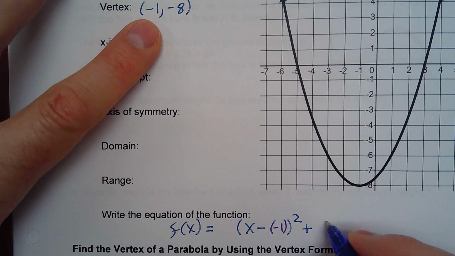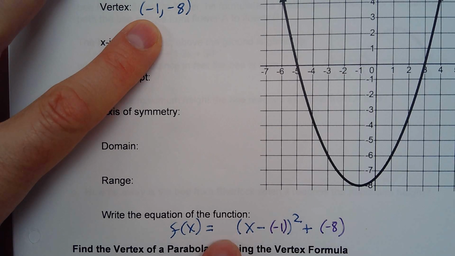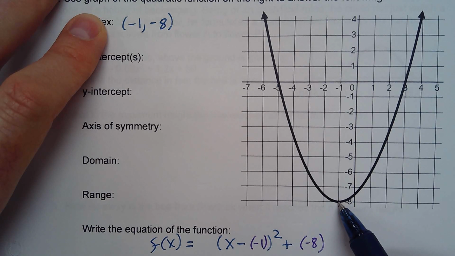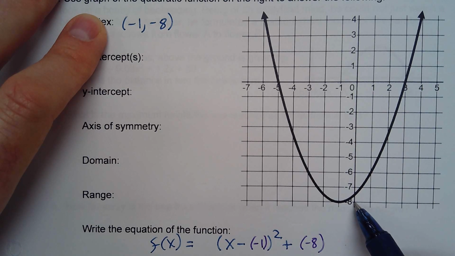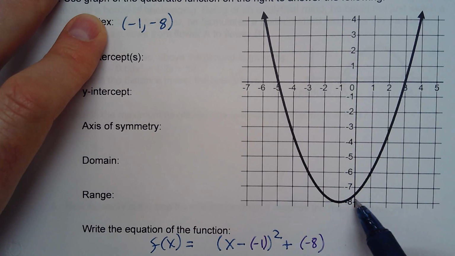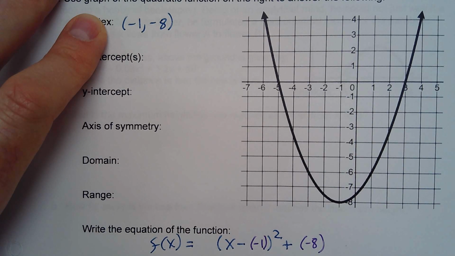My k is negative 8, and we'll have to clean this up in a minute. Really, the only thing I need to do is get my a value. And we can get that pretty quickly because I'm looking at this point, and if I go over 1, I only go up a half. So this is going to have a vertical compression of 1/2.